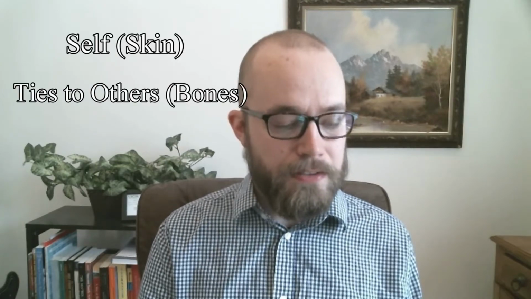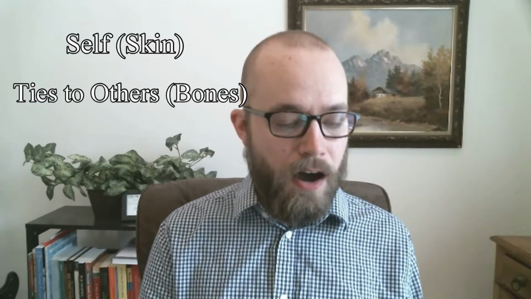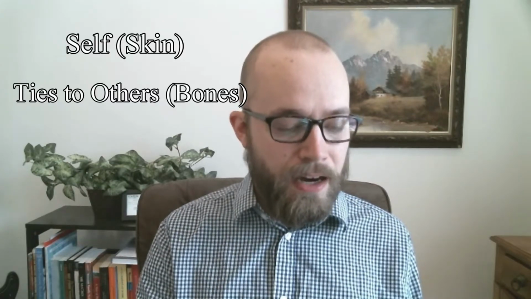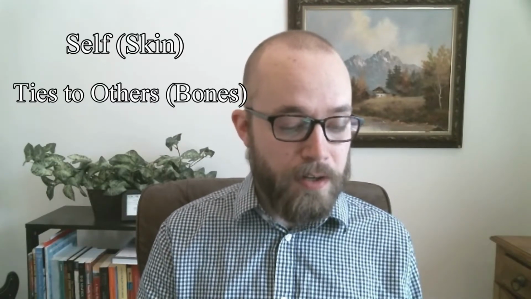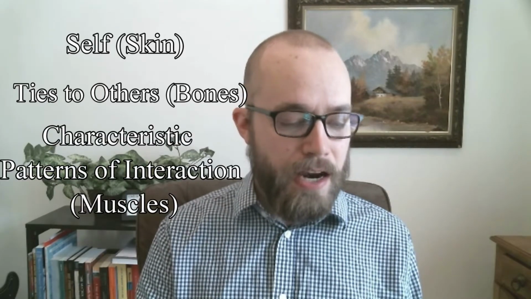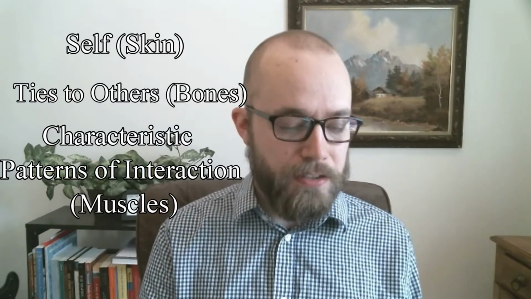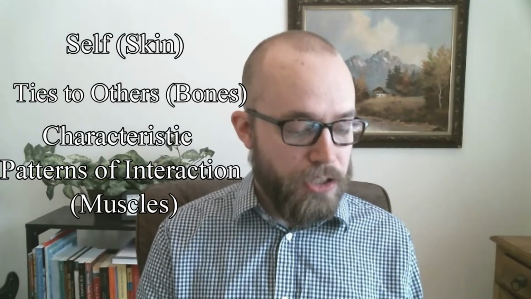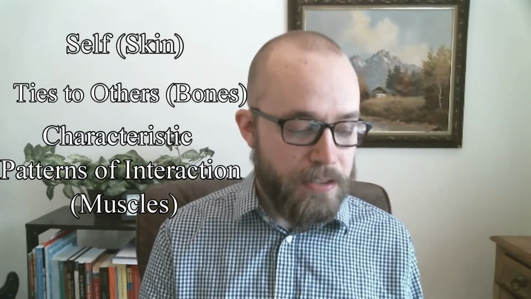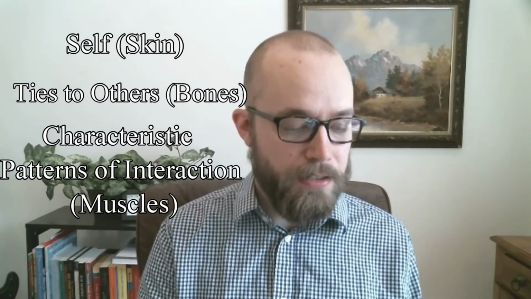Ties to others, like the bones, are often not visible to the naked eye, but provide an underlying skeletal framework which holds experience together. Characteristic patterns of interaction, like the musculature, make possible the action in which both self-experience and object relations take place.